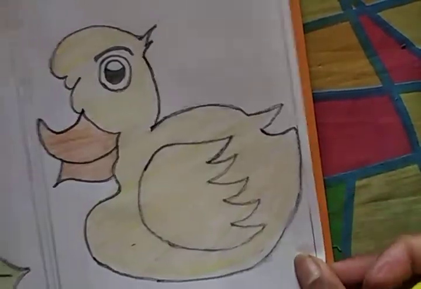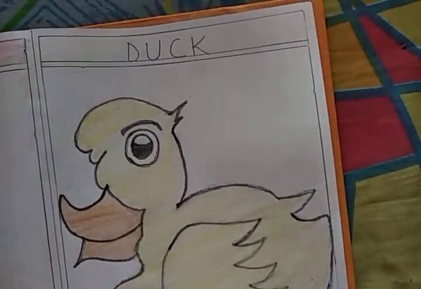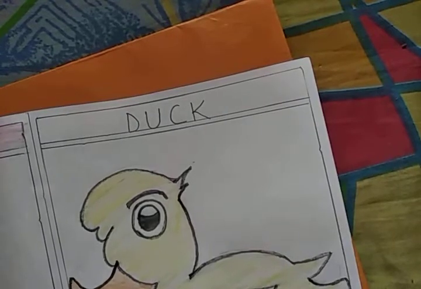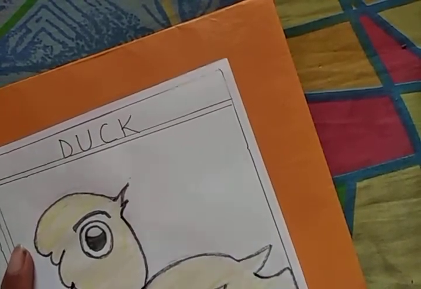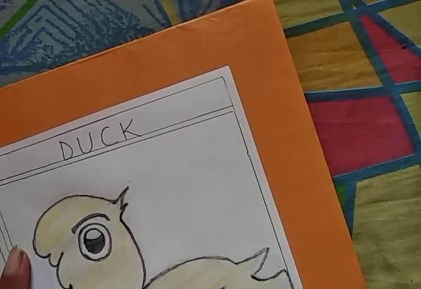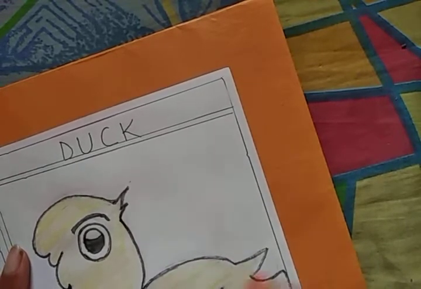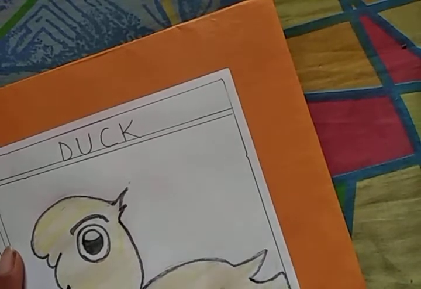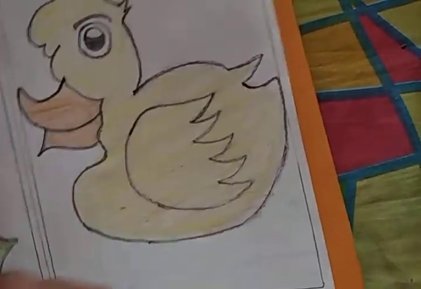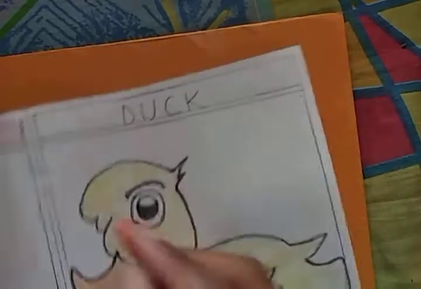Now this is your duck. Yes, children, this is your duck. Now we will give an outer line for the duck. Let's say first here also we will give an orange color shade, a light orange shade, not dark. This is just for children. Let's say this is the orange color, and here also lightly.